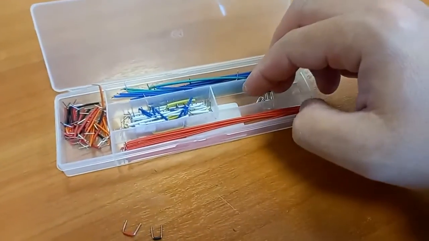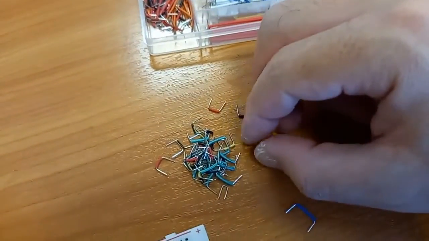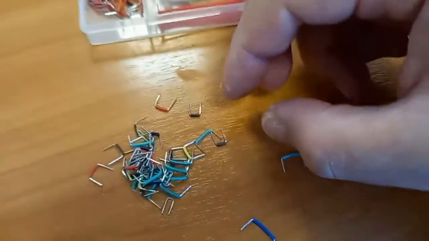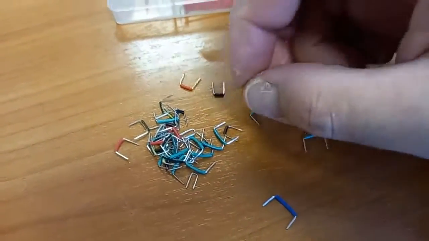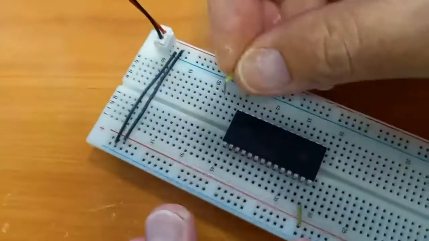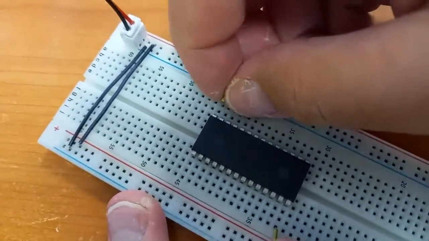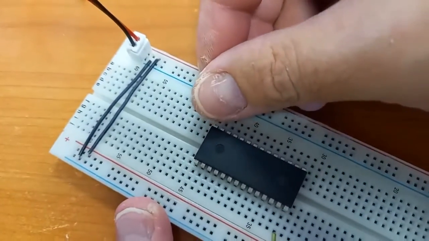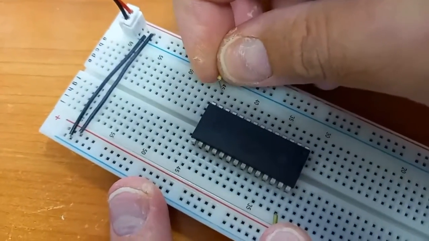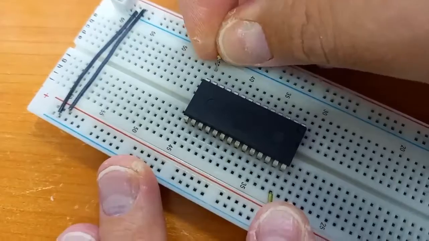That's the power supply. Then our integrated circuit gets the power. And we connect this to ground, like this.